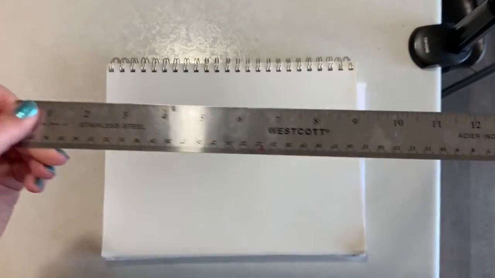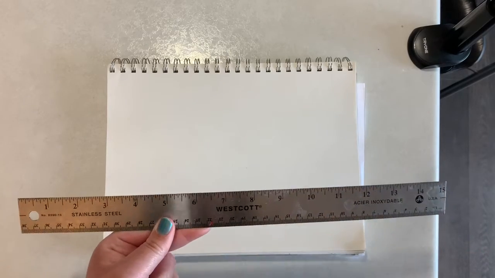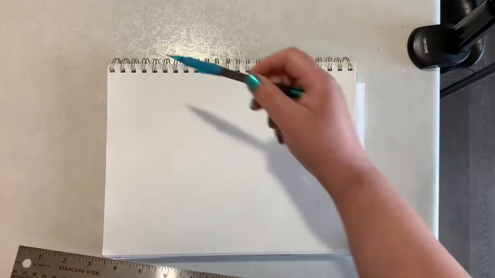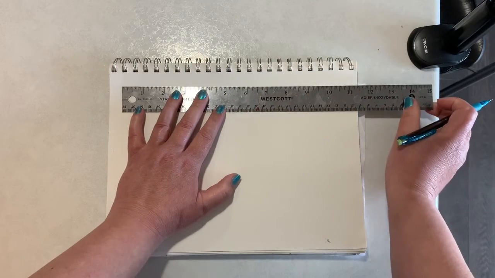So here's how you're going to transfer your grid from the computer image to your sketchbook. So here's your sketchbook. Make sure it's the right orientation. If you chose portrait, make sure it's in portrait. Okay, here's your ruler. We already counted out the squares and it was 10 by 8 inches. So we know it's going to fit on your sketchbook because your sketchbook is 9 by 12. If you leave a little bit of room, this will fit just nicely.